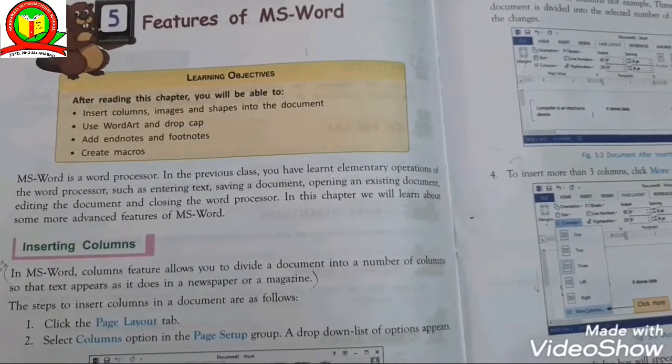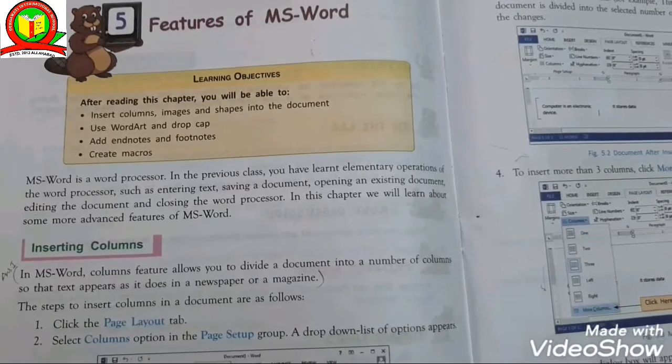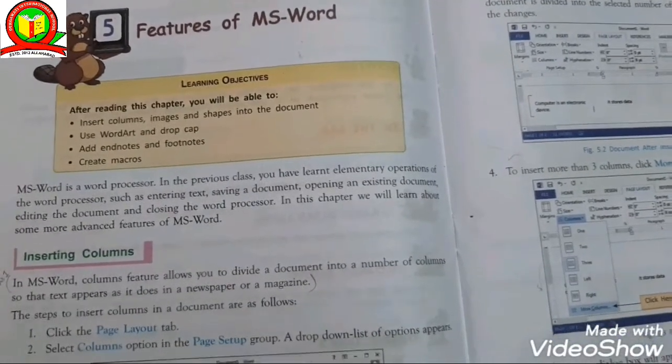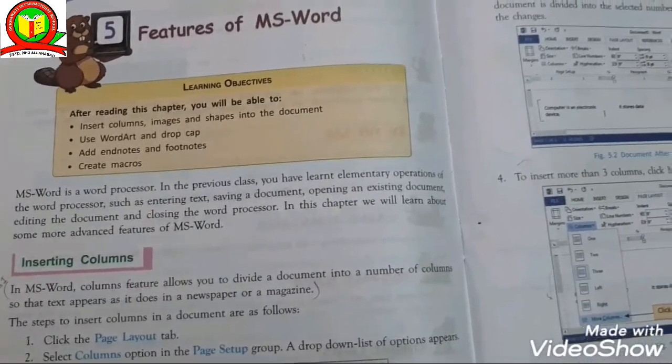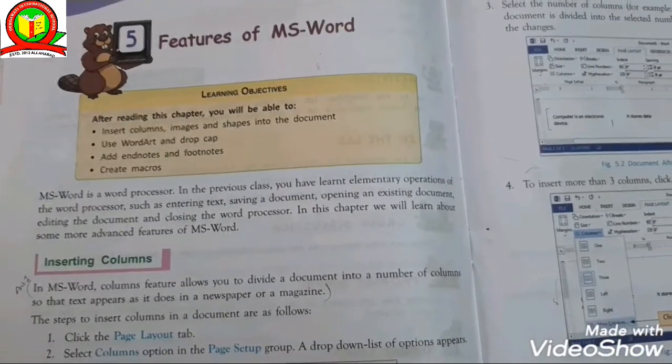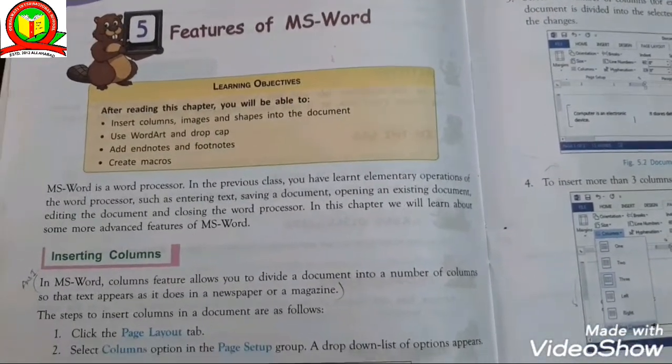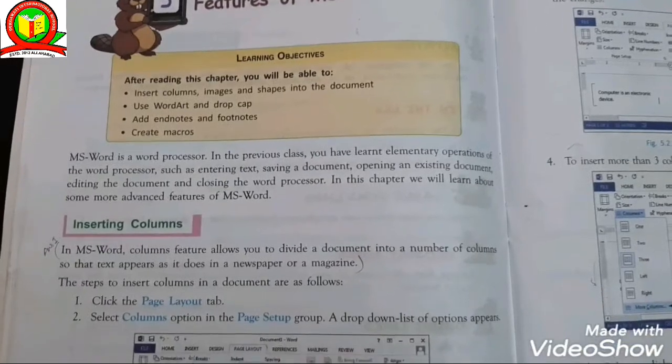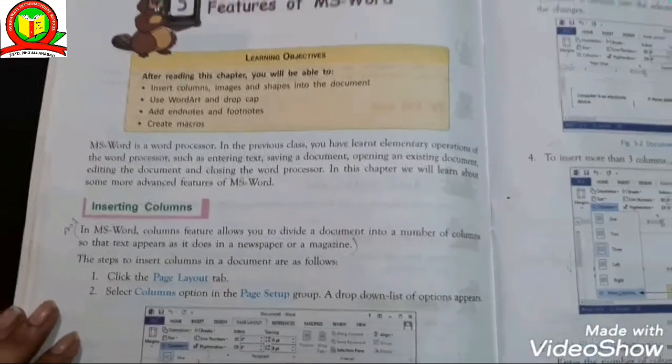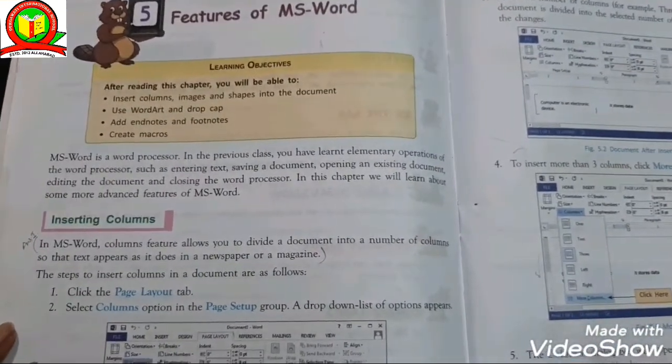We are going to start the half-yearly course of the features of MS Word. Chapter number 5 from your computer book is the start of our half-yearly syllabus. So let's start with the explanation of the chapter.